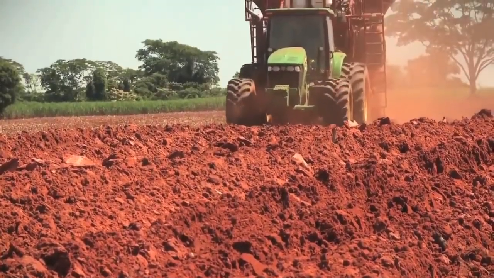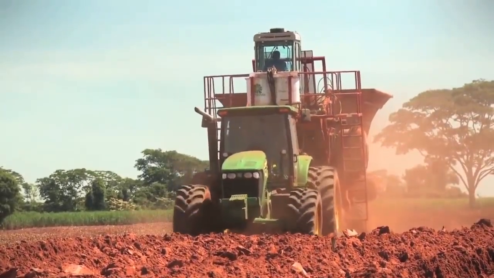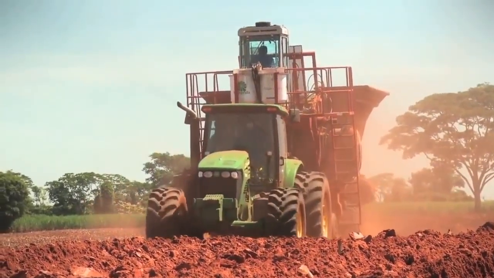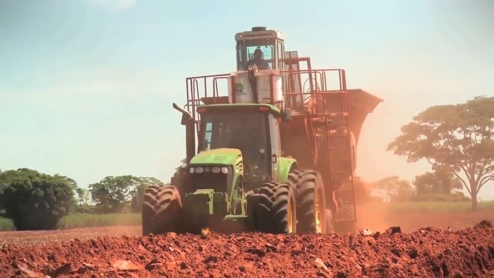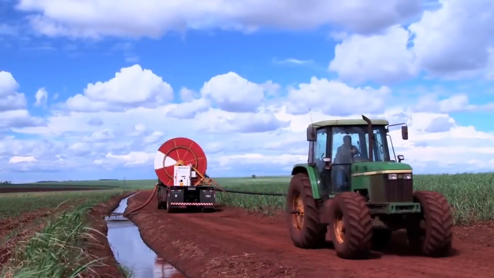Brazil is the world's largest sugarcane producer, responsible for 35% of global production. Cane fields cover about 8 million hectares, or about 20 million acres, or 2.5% of the country's arable land.